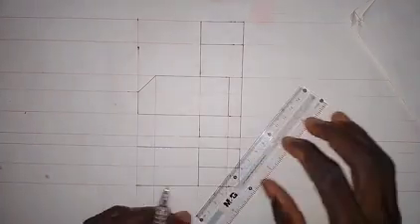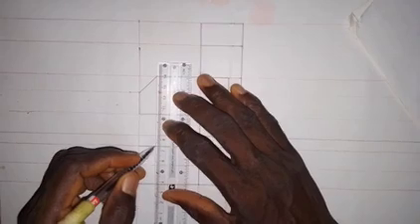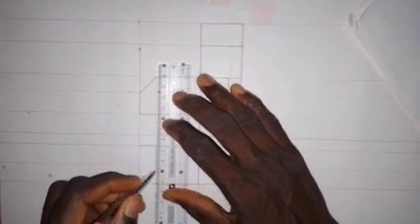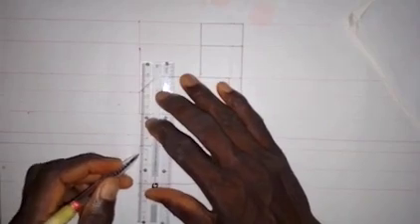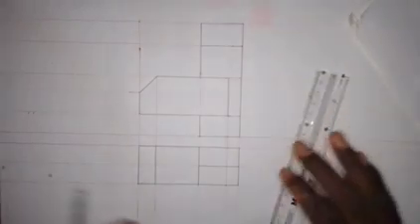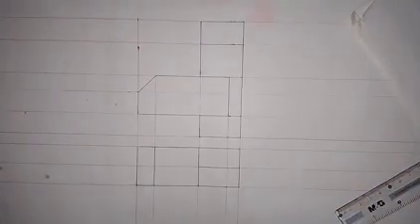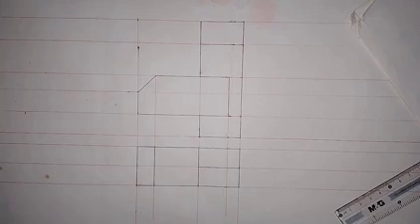Then we also have this line, which will be a thick line, and this line also a thick line like this. Alright, so that is what we have there for the plan.